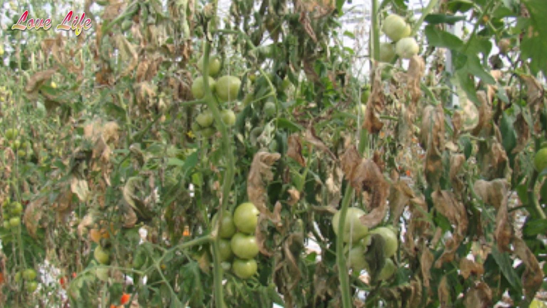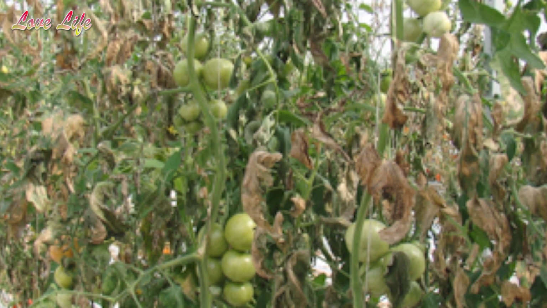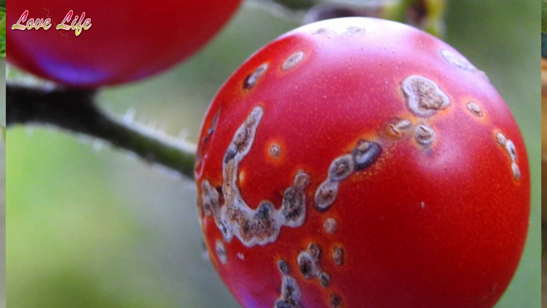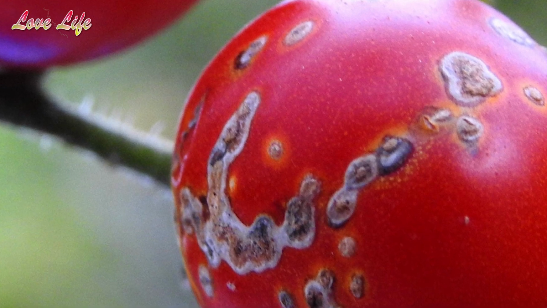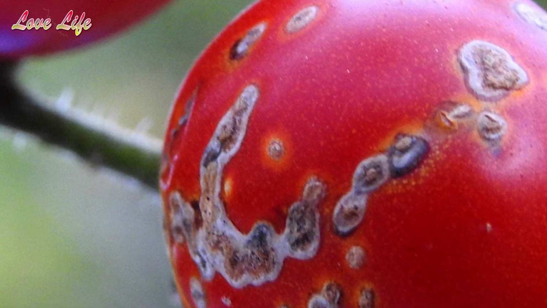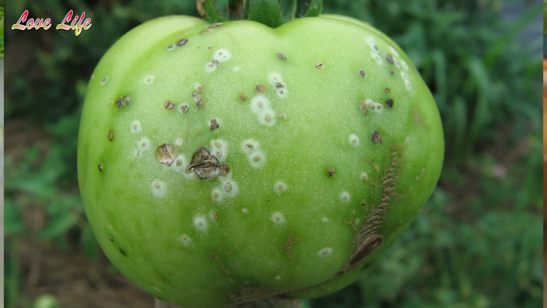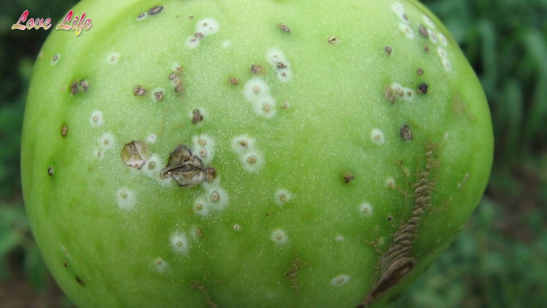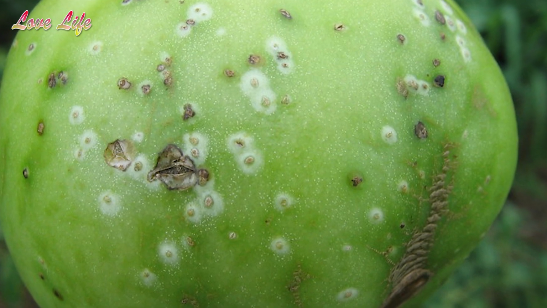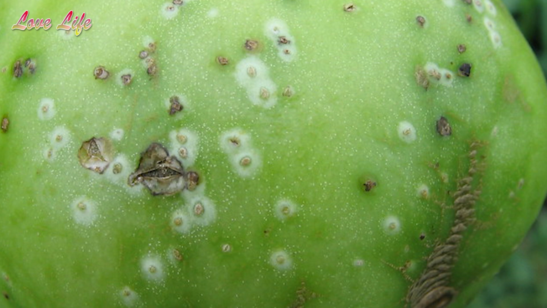Pepper scab is a fungal disease that affects pepper plants. The fungus enters the plant via the stem or leaves and produces spores, which can move on to other pepper plants. Later on, we'll be looking at the different diseases, including fungal diseases, and how you are able to spot these different diseases and how you can treat them or prevent them.